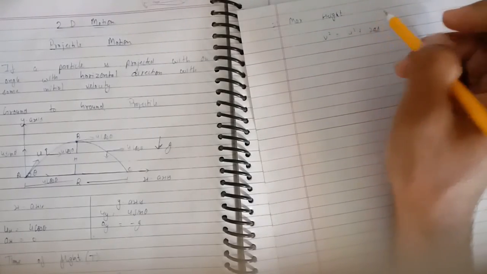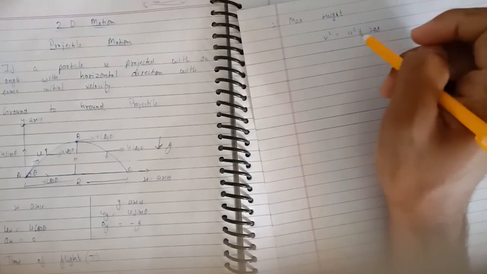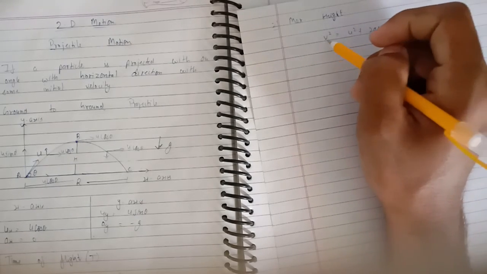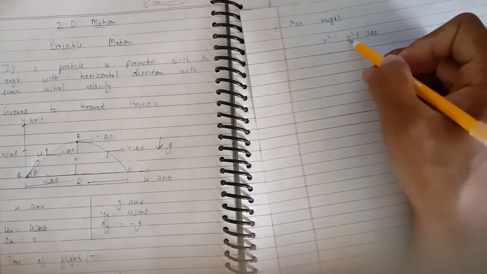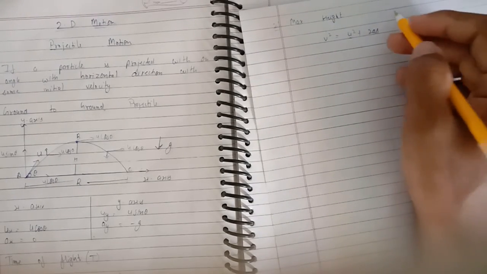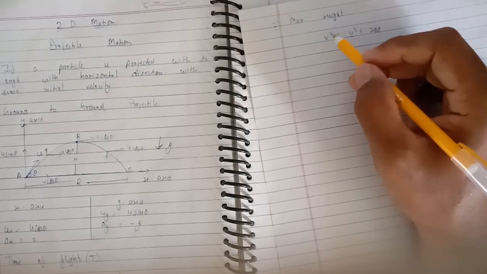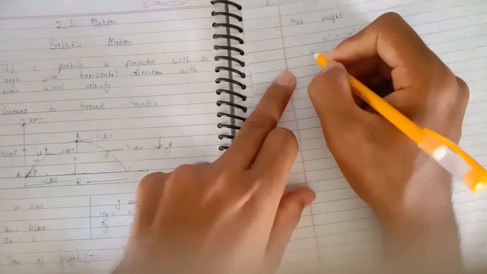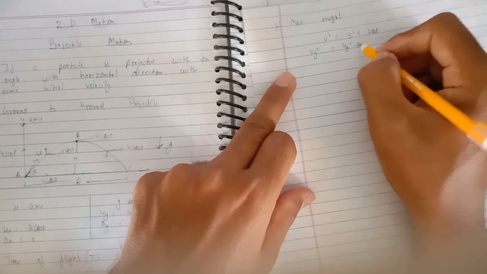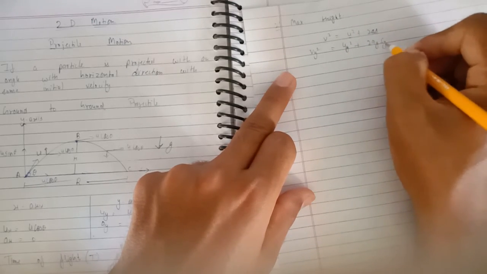Now the second one is the maximum height. We take the equation v square equals u square plus 2as, in which v is the final velocity, u is the initial velocity, a is the acceleration, and s is the displacement. We take this in the y direction: vy square equals uy square plus 2 ay sy.